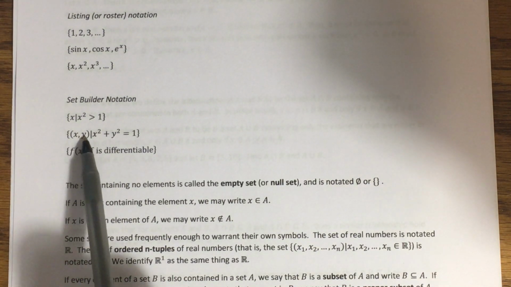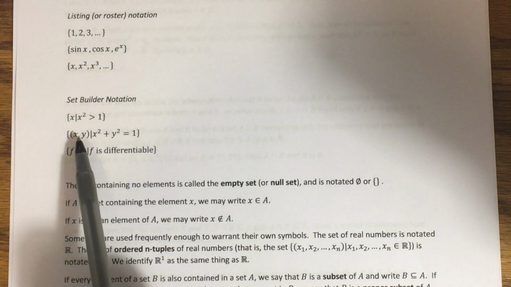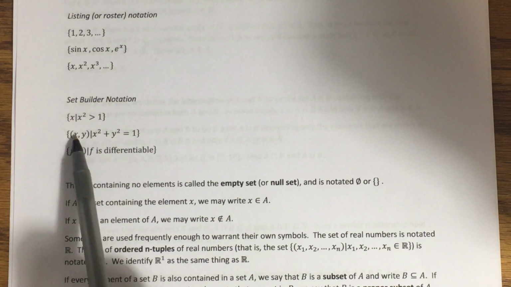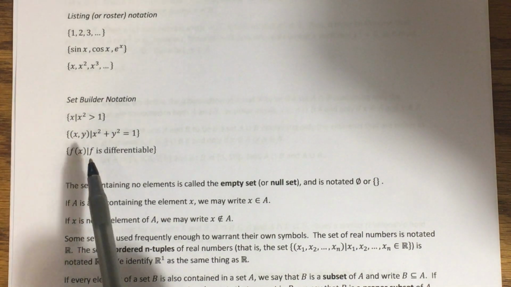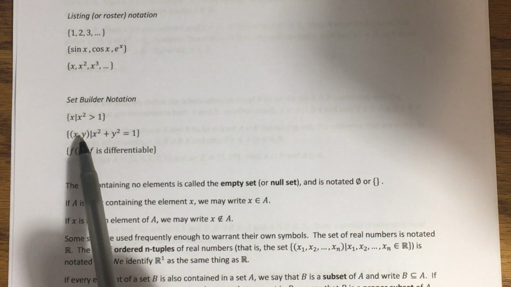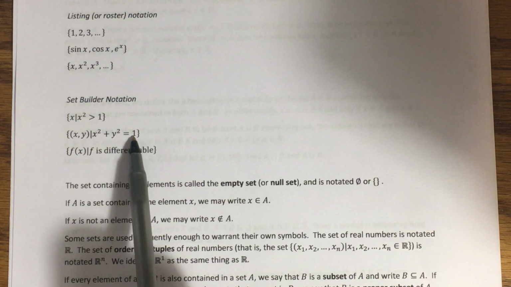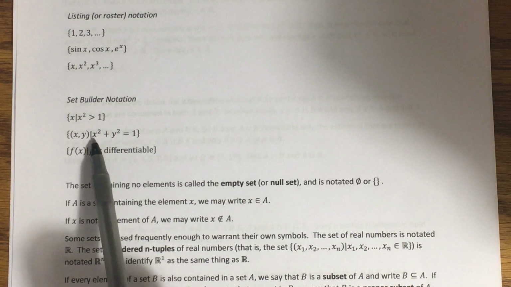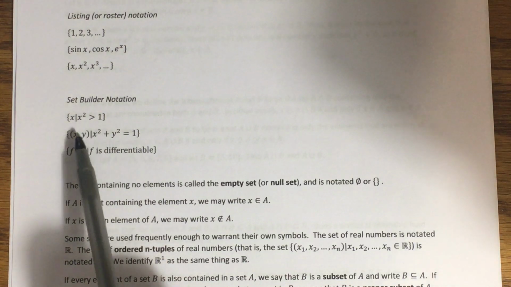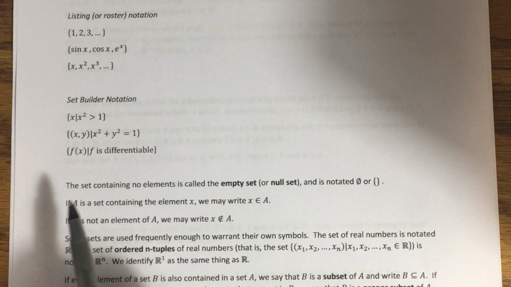This set, we can see, contains ordered pairs. So this thing that's being shown to the left of that bar is, again, indicating what types of objects are in this set. Real numbers here, ordered pairs of real numbers here. And it says that this is the set of all ordered pairs of real numbers x and y, such that x squared plus y squared equals 1. Now, this set is the unit circle. This is a way of describing the unit circle from trigonometry. It's just given in a different notation.